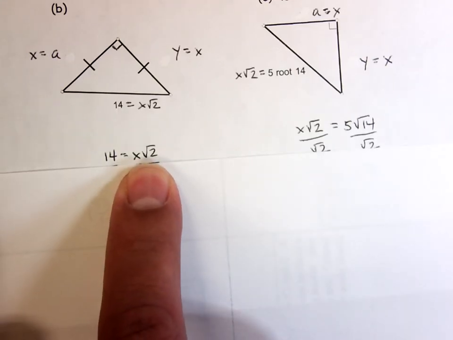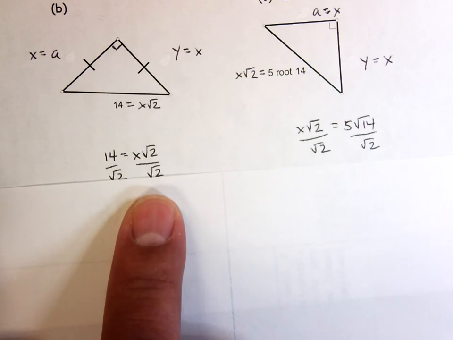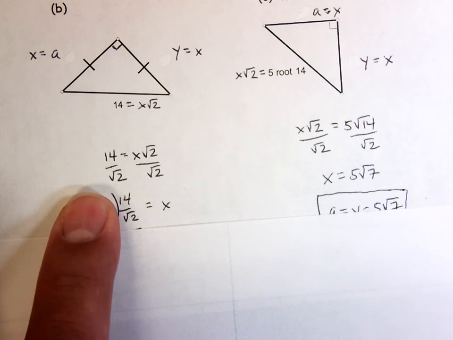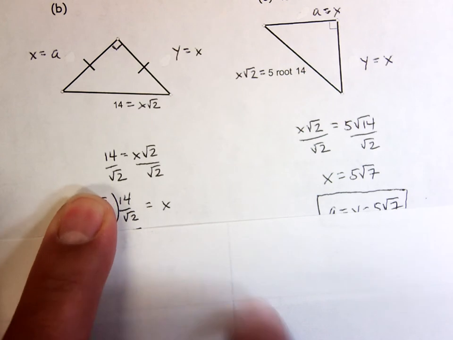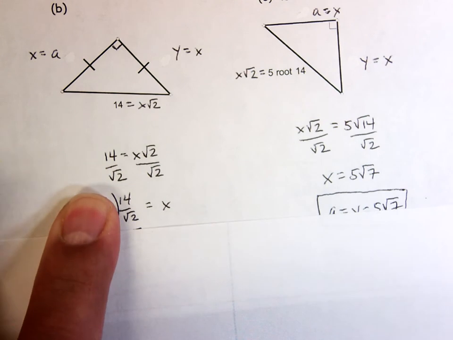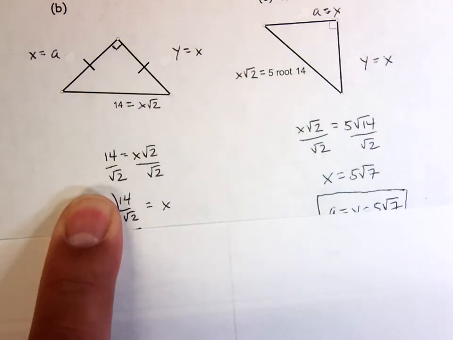How do I get this x by itself? I divide both sides by root 2. So now I get 14 divided by the square root of 2 equals x. But I said in class the other day, you cannot have a radical in the bottom and your answer considered to be simplified. So how do I get rid of a radical on the bottom?